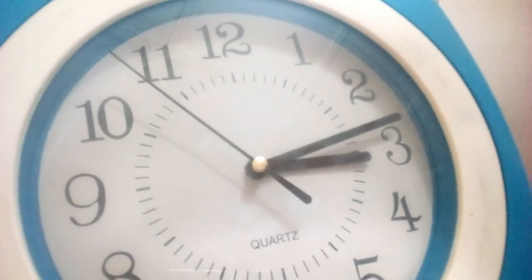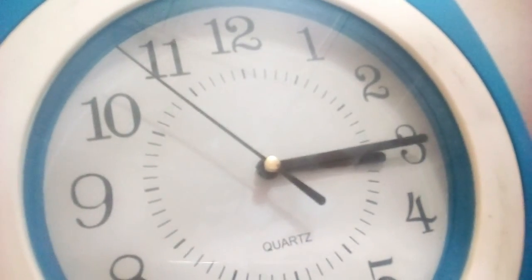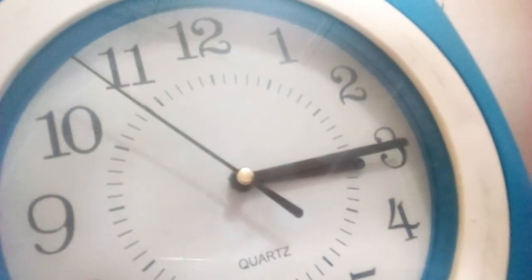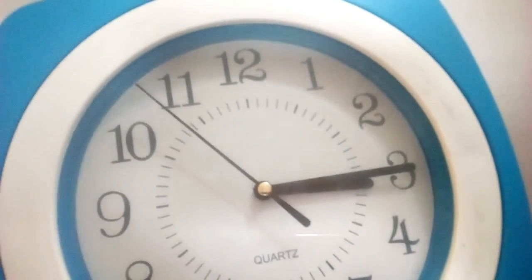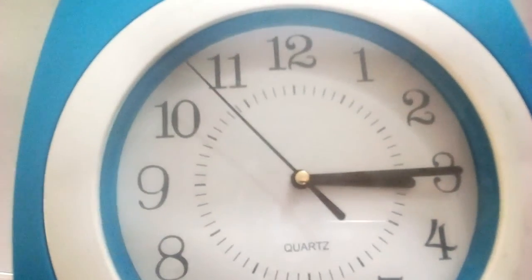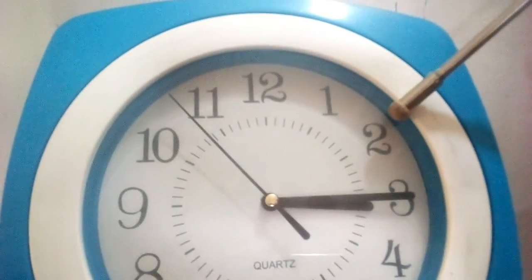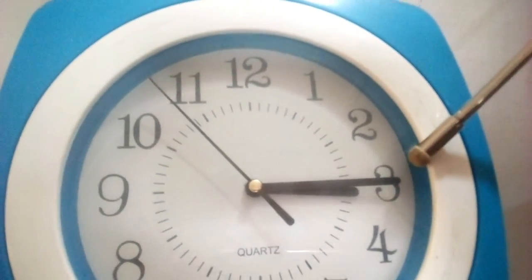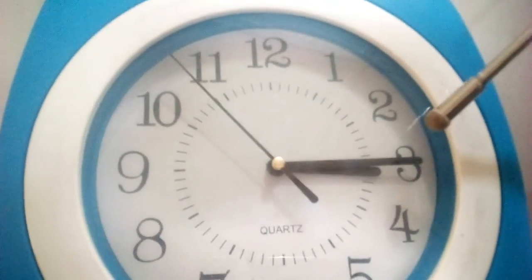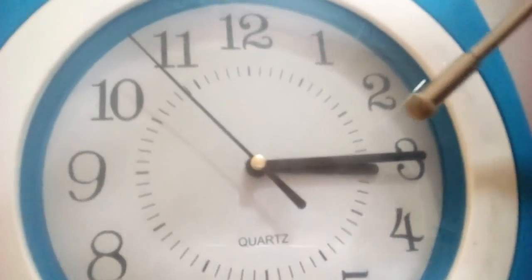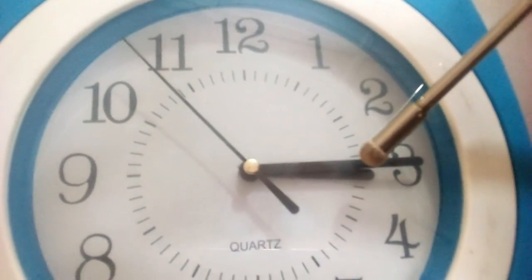What if it moves? It will continue to move again and get to this point. You can see both the hour hand and the minute hand are almost together. So how many minutes? 5, 10, 15. So it is 15 minutes past 3.